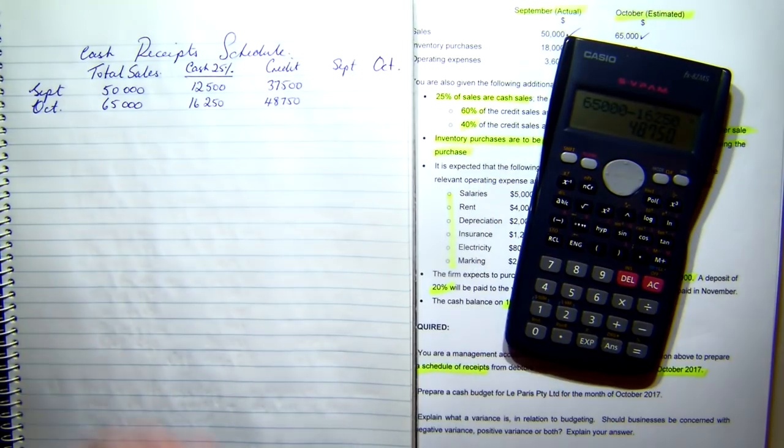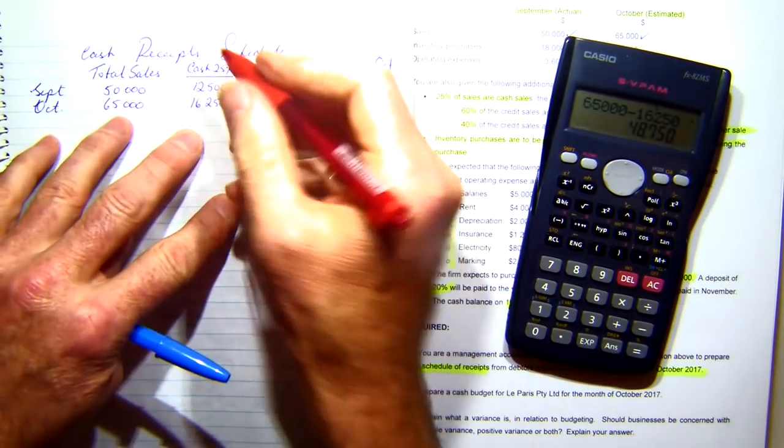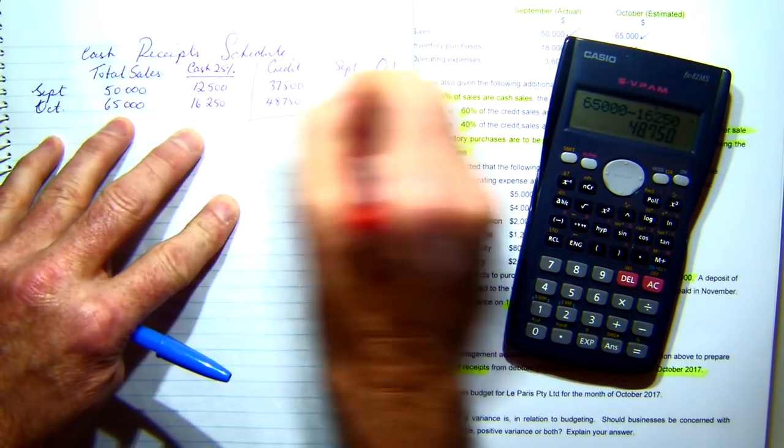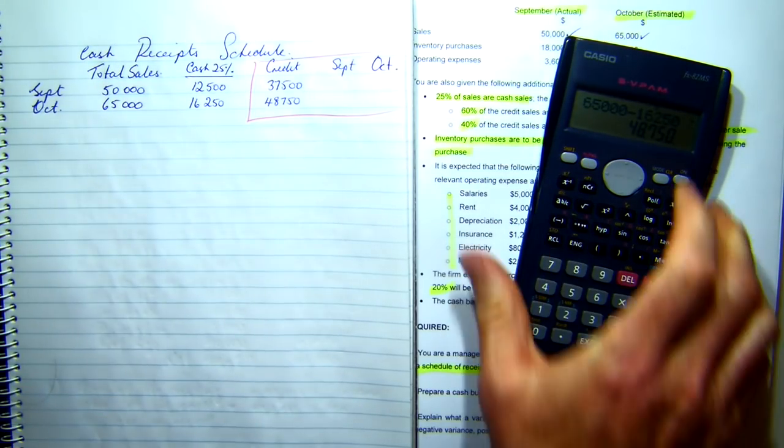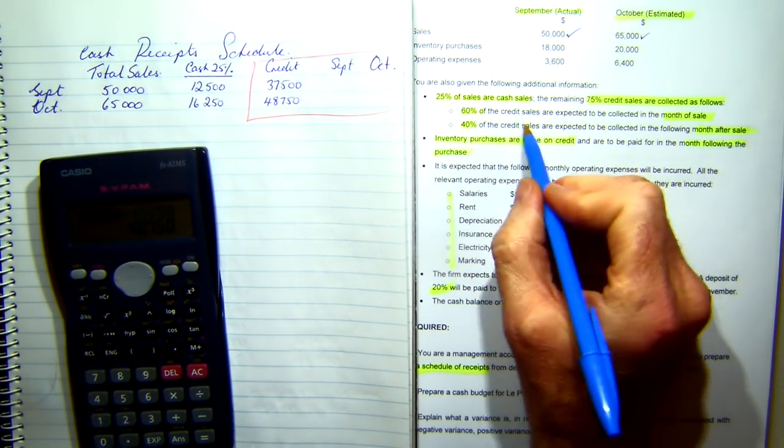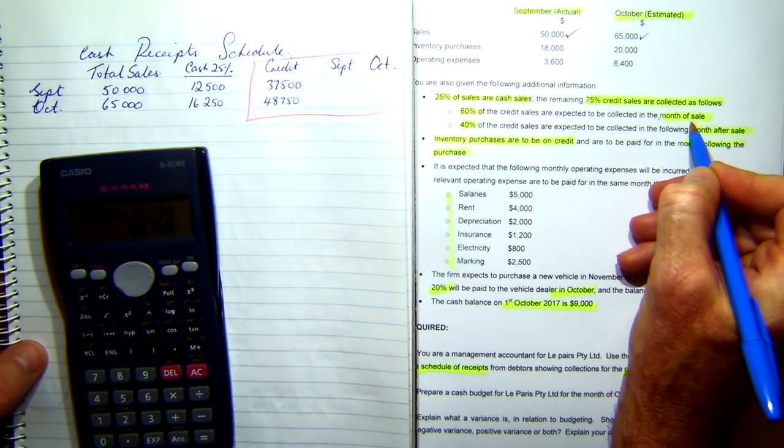So now what we're looking to do is allocate these credit sales to the months of September and October. It's saying that 60% of the sales are expected in the month of sale.